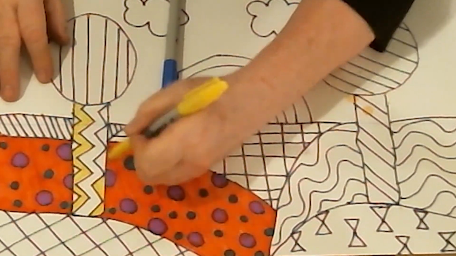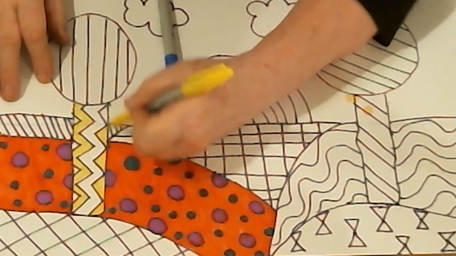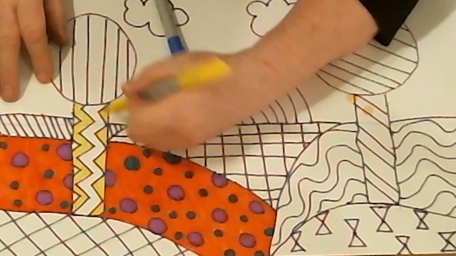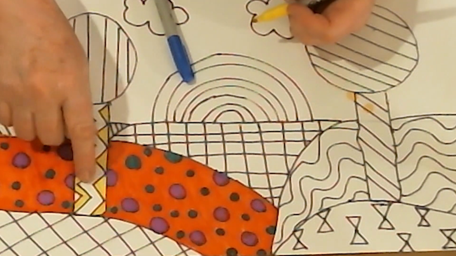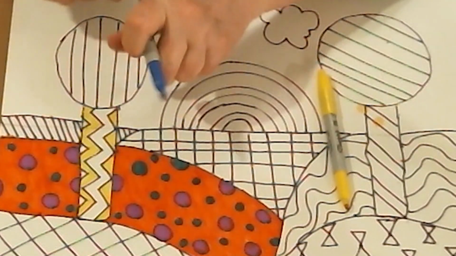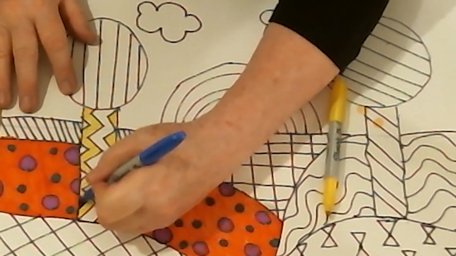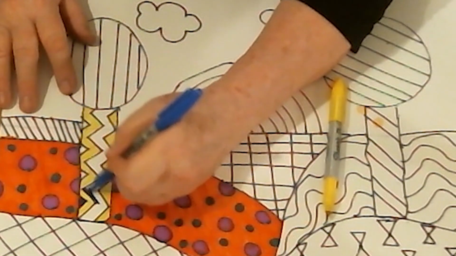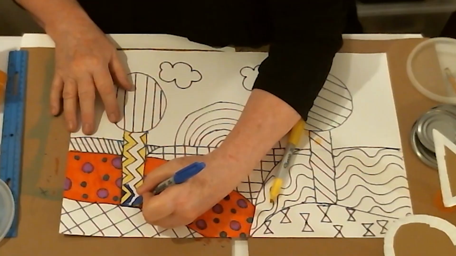Sometimes those are the best things that happen to your artwork. They turn out being the best part of your artwork. But you see, I went yellow, skip, yellow. So I'm going to go back in and I'm going to put my blue, and that way it's going to cover up a whole lot of stuff. I'm going to color in my blue area, and then I have my tree base.